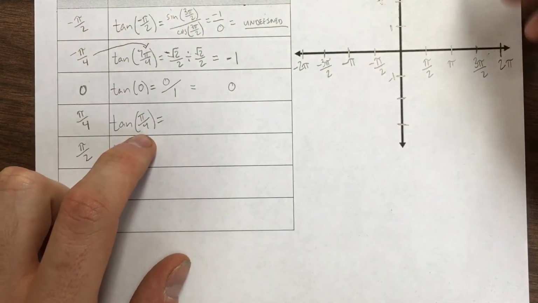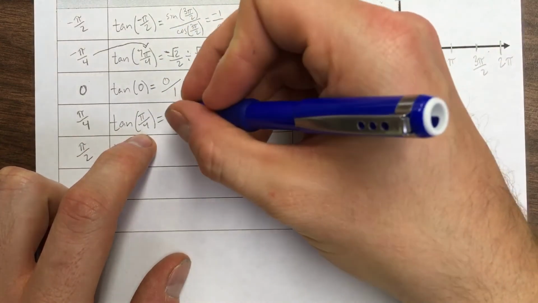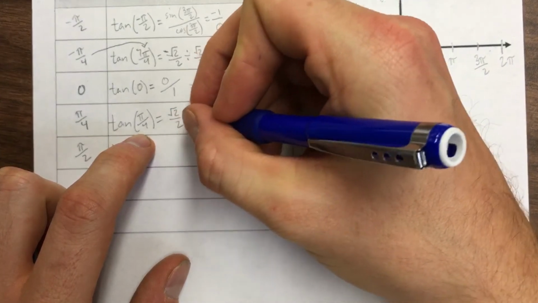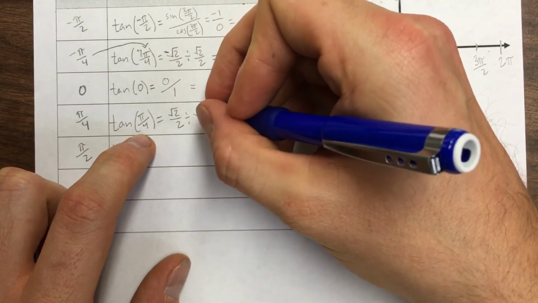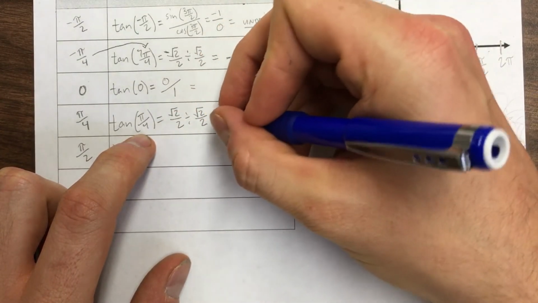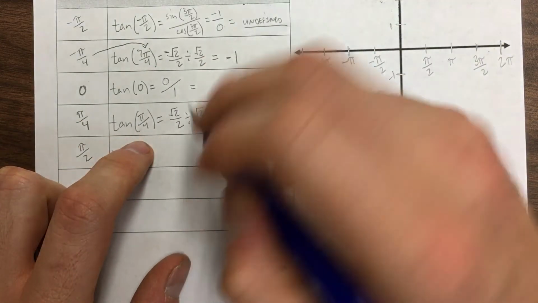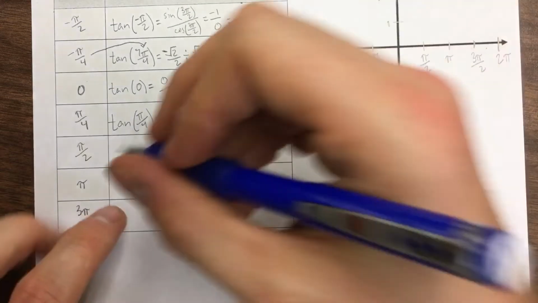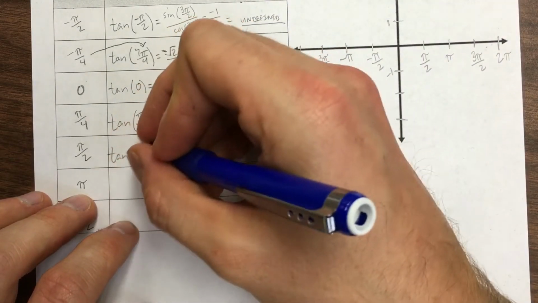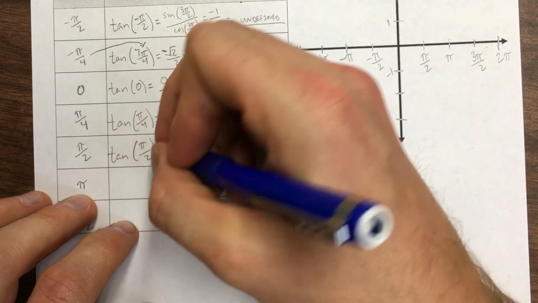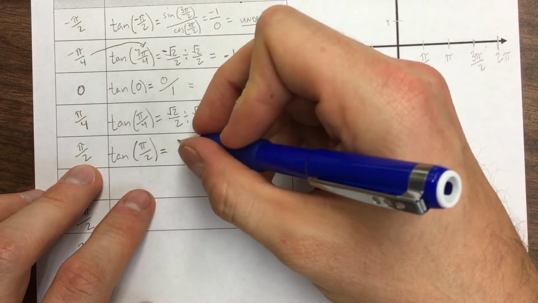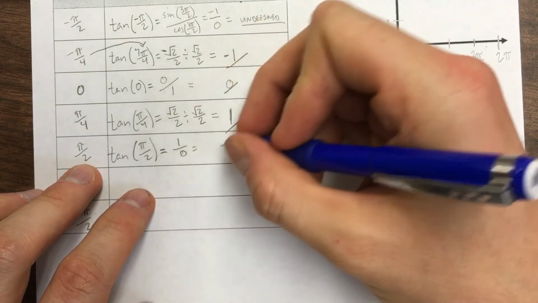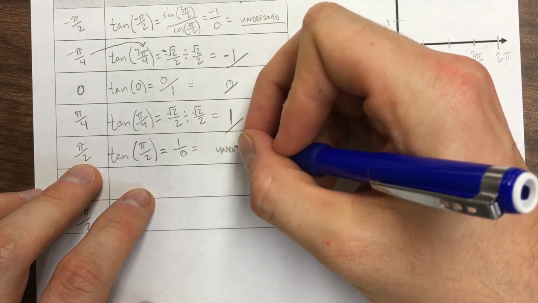At pi over 4, if I look at pi over 4 on my unit circle, I'm taking the sine value, which is square root of 2 over 2, dividing that by the cosine value, which is square root of 2 over 2. Something divided by itself, that's just going to give us 1. And we could keep going. Pi over 2, sine is going to be 1, cosine 0. We get another undefined piece here.